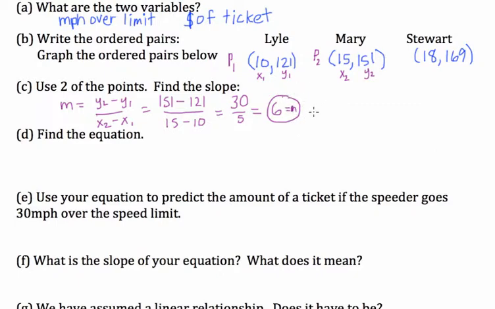I could have done this without the slope equation also, if I just would have looked. If you figure out the rise between these 2 points, how far the y-coordinate changes, 30, and then figure out the run, how much the x-coordinate changes between points, you get 30 divided by 5, rise over run, which is 6.